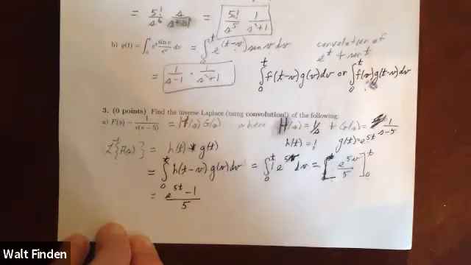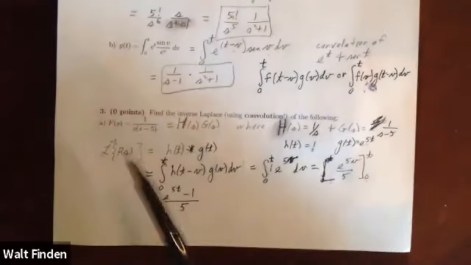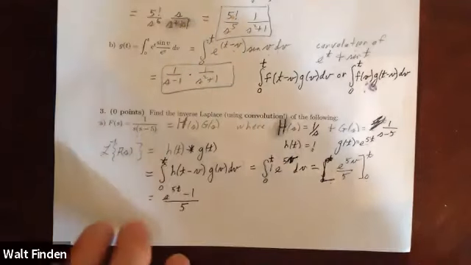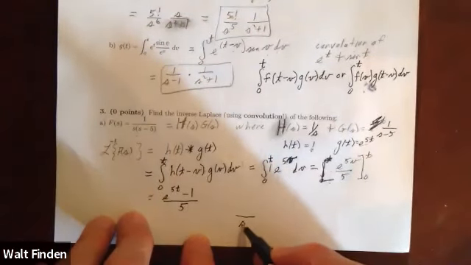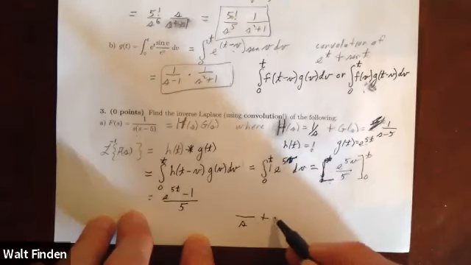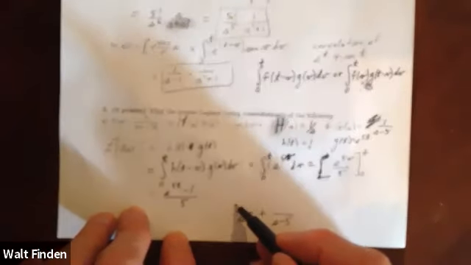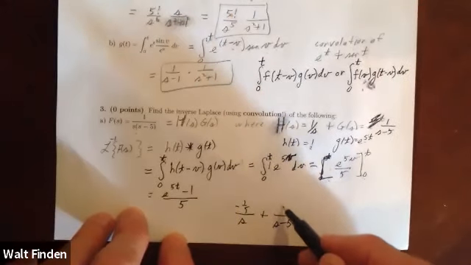Just to mention one thing here, if I was given this problem and I looked at this, I think I would attempt to do this by partial fractions. And if that was the case, I would be finding something over s and something over s minus 5. Doing the partial fractions, when s is 0 this would be minus 1/5, and when s is equal to 5, this would be 1/5.